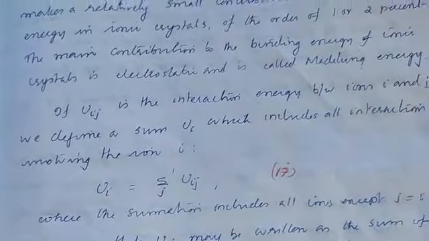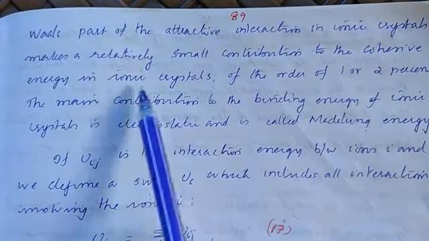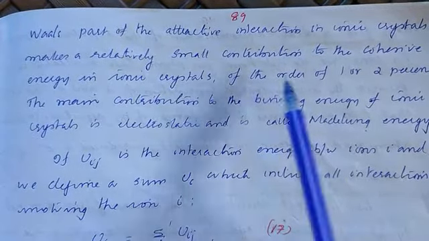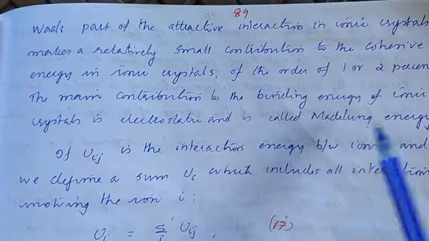The van der Waals part of the attractive interaction in ionic crystals makes a relatively small contribution to the cohesive energy, of the order of 1 or 2%. The main contribution to the binding energy of an ionic crystal is electrostatic and is called the Madelung energy.